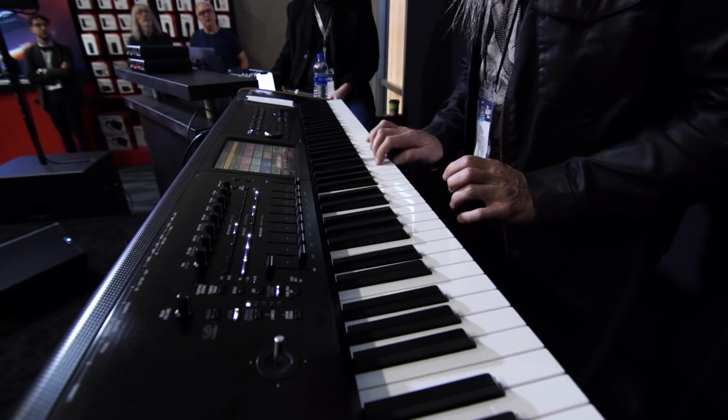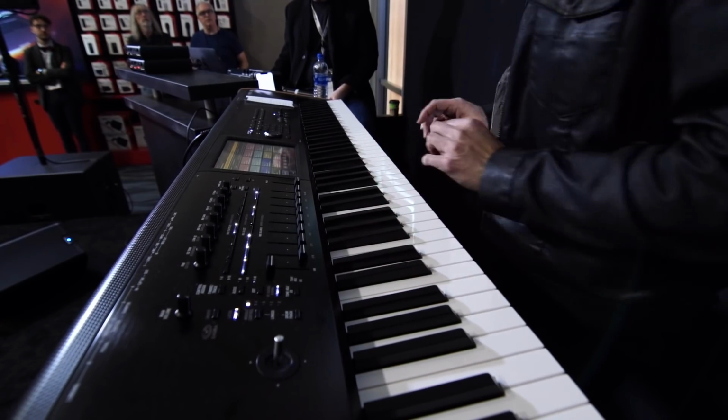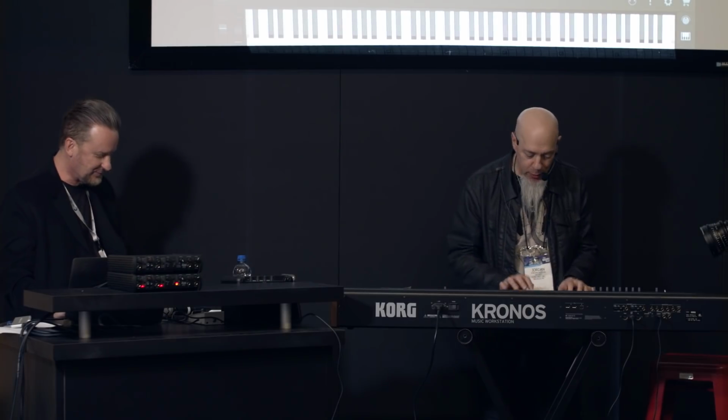So at this point, I'll play the Wurlitzer, and then, yeah, we'll go from there. I love the way this one pops. This is a good choice.